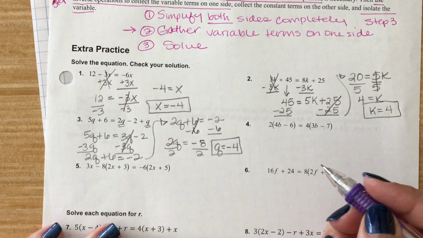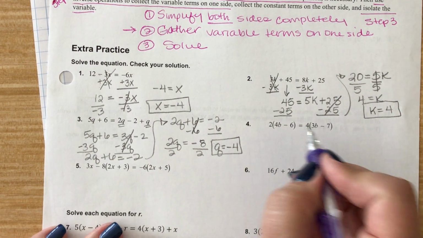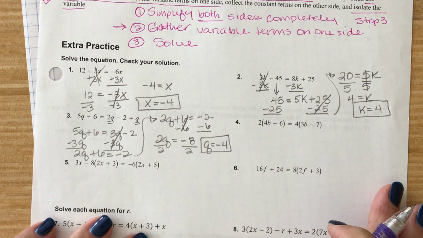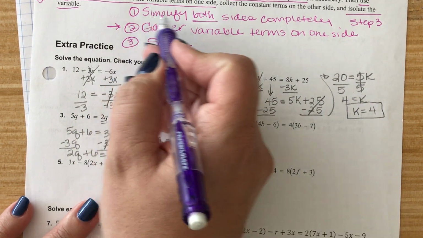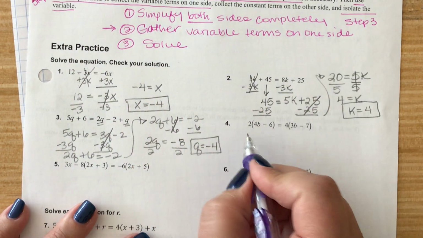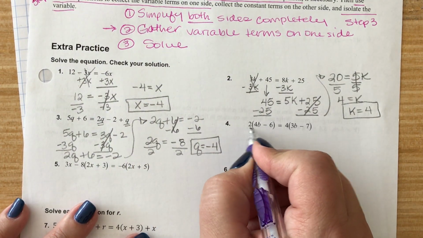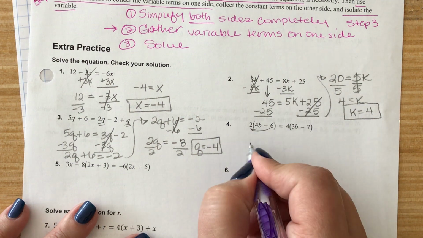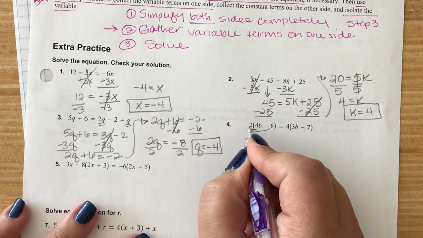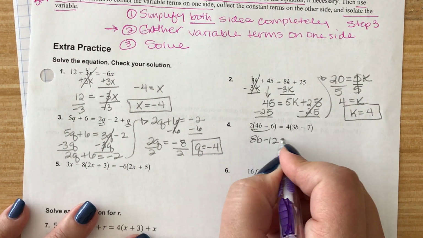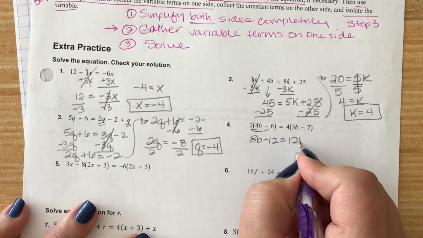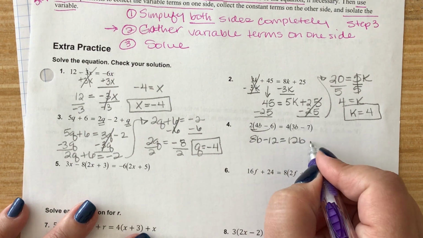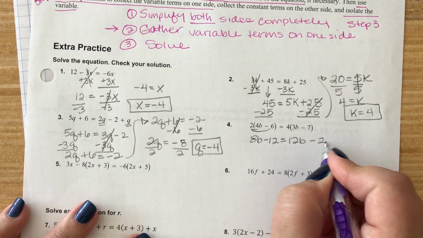Okay, going on to the next one. Definitely some simplifying that can be done here on number 4. We have to make sure we distribute. We don't want to leave grouping symbols, so that's step 1. We're going to simplify both sides, which means we're going to distribute. 2 times 4b is 8b. 2 times negative 6 is negative 12. On the other side, 4 times 3 is 12b, and 4 times negative 7 is negative 28.